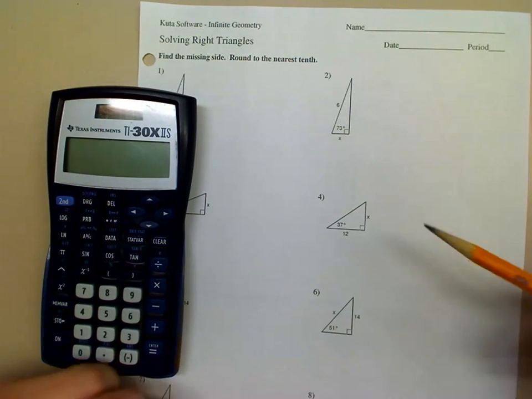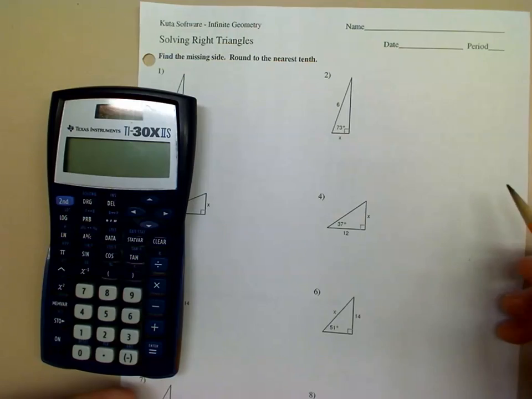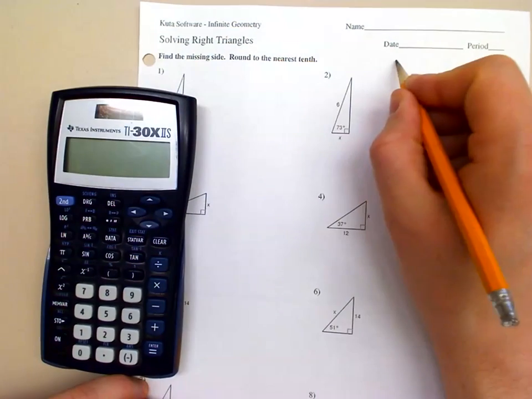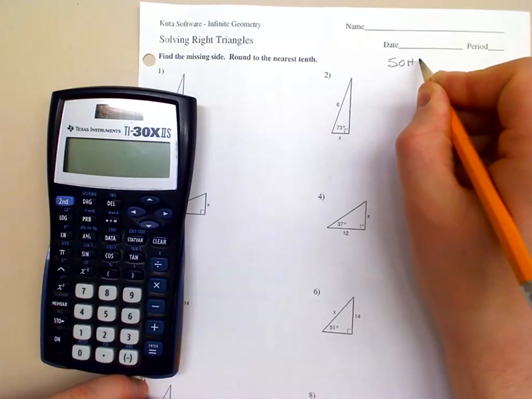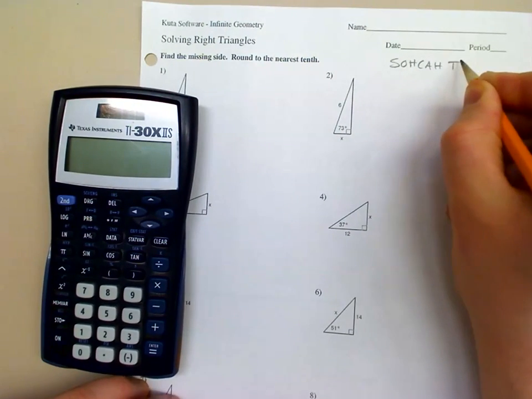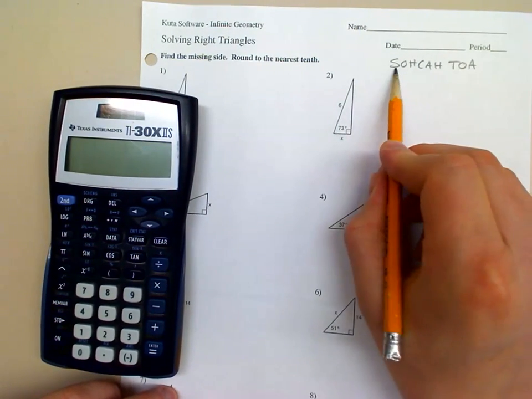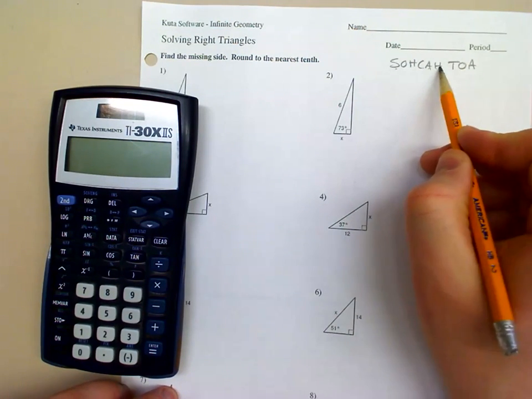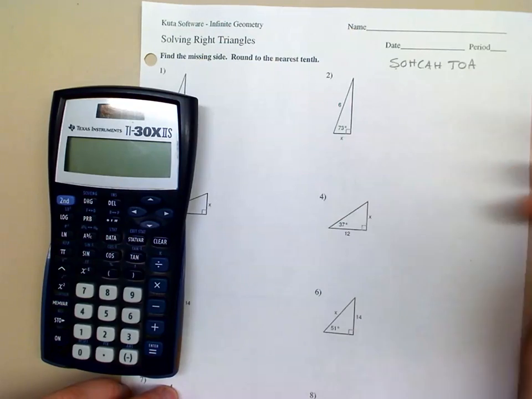Alright, so we're going to do a few of the evens. That way you can get some help for the odds. So something to remember is SOH CAH TOA: sine is opposite over hypotenuse, cosine is adjacent over hypotenuse, tangent is opposite over adjacent.